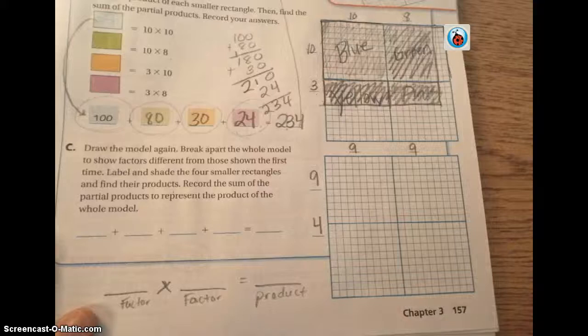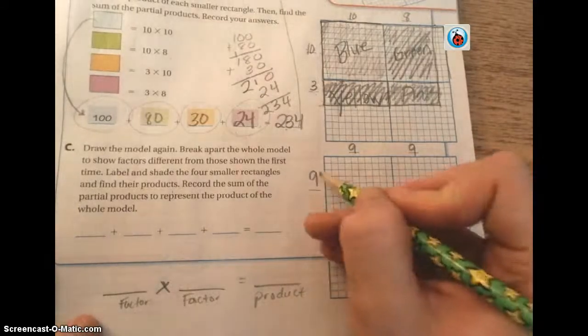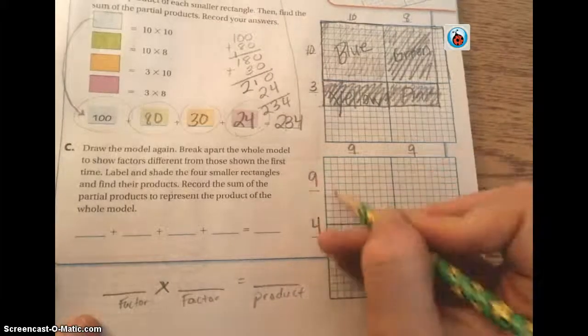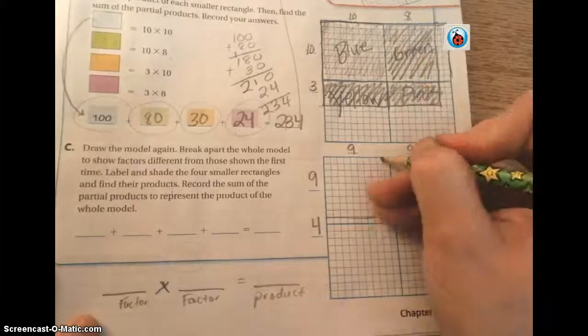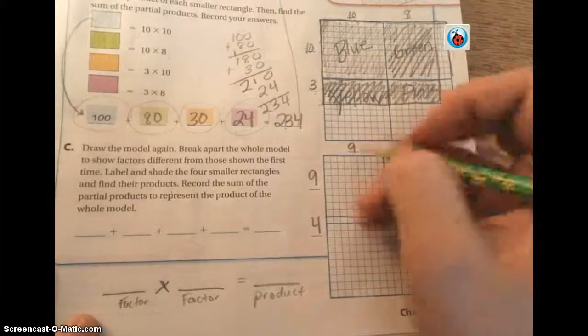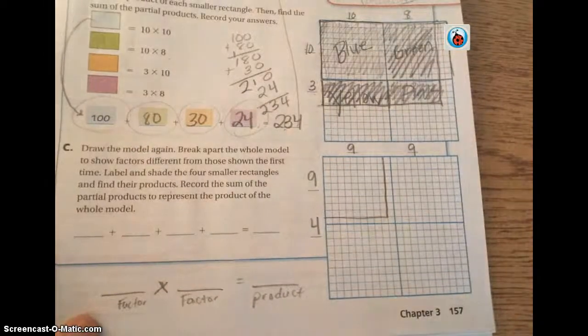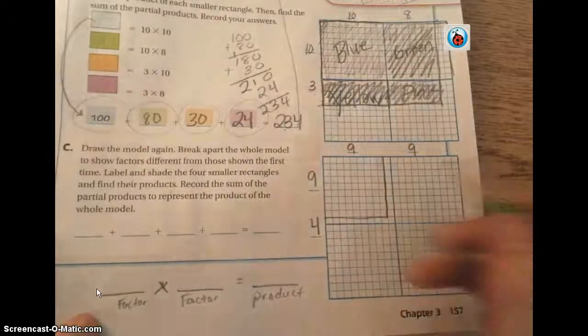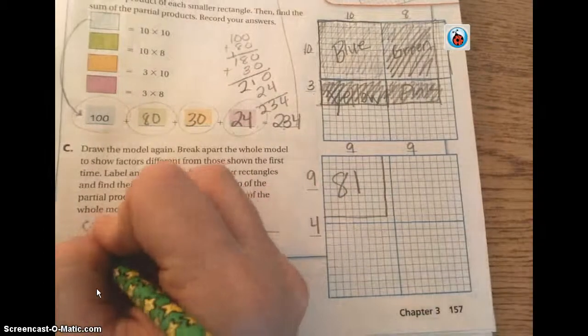Here in this first box, I'm going to start here and go 9 times 9. 9 times 9 I know is 81. So that box was worth 81.